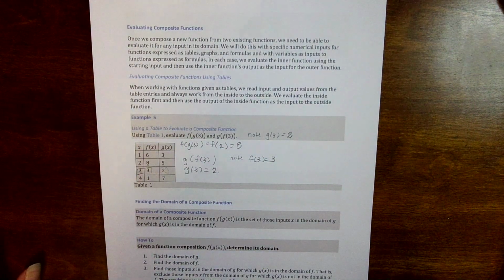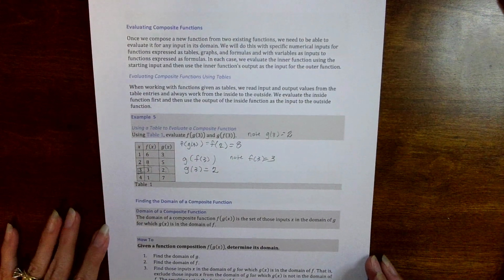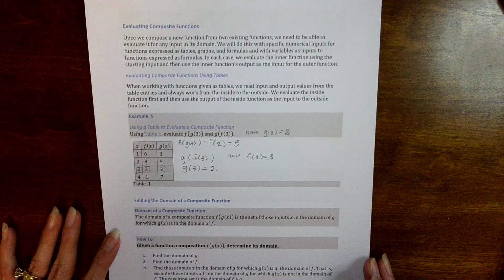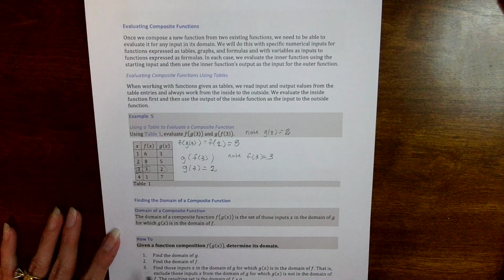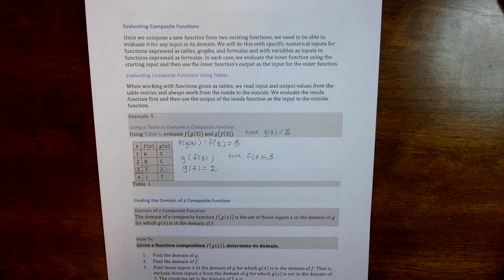The domain of a composite function is the set of those inputs in the domain of g for which g of x is in the domain of f. So given a function composition, determine its domain. So you're going to find the domain of g, find the domain of f, find the inputs in the domain of g for which g of x is in the domain of f. That is, exclude those inputs from the domain of g for which g of x is not in the domain of f.